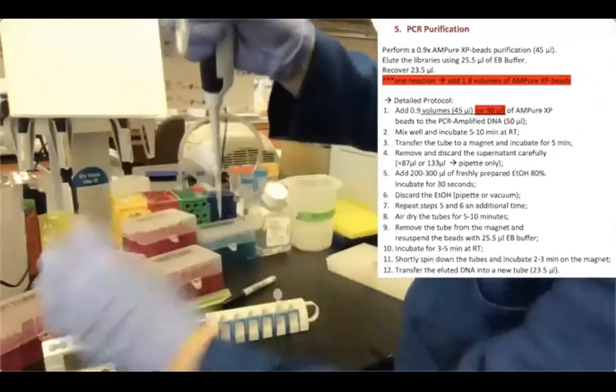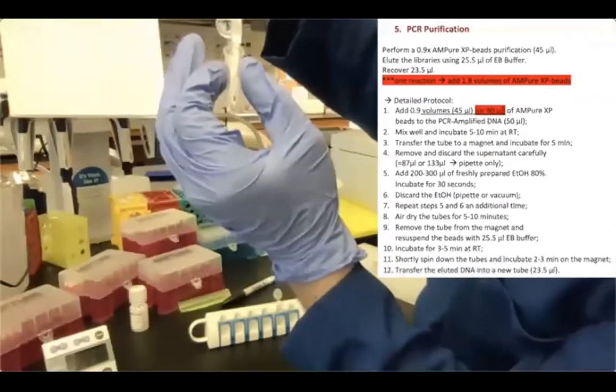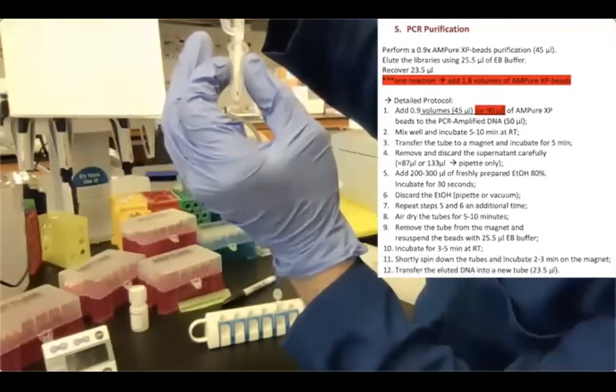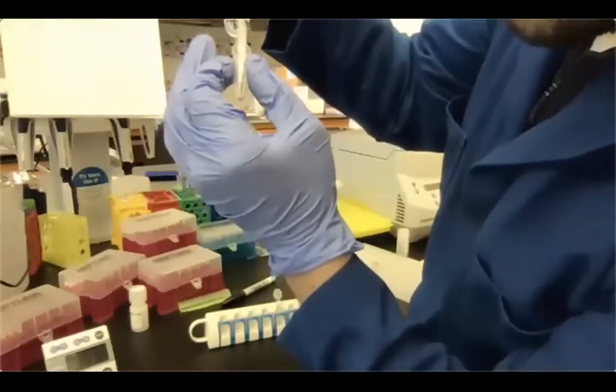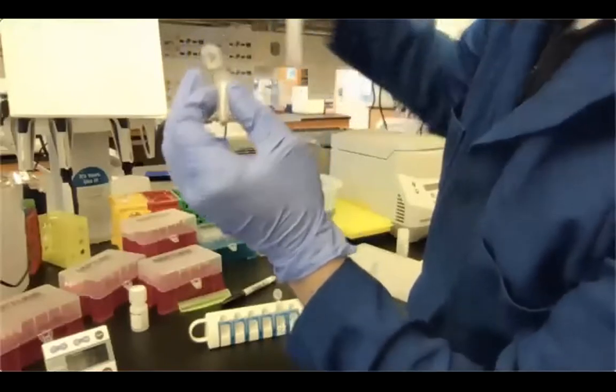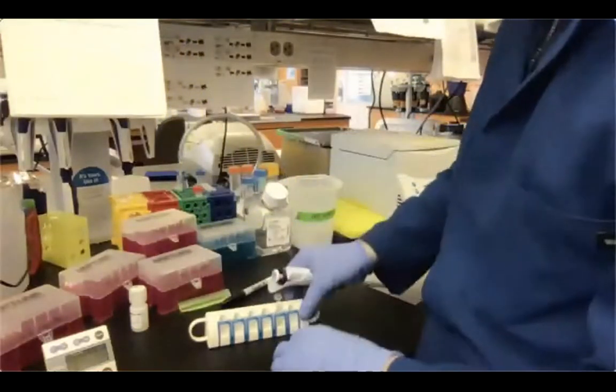Now it's pipetting on top of the beads to resuspend them. And there you go. Again, I prefer to vortex my samples to mix them better.